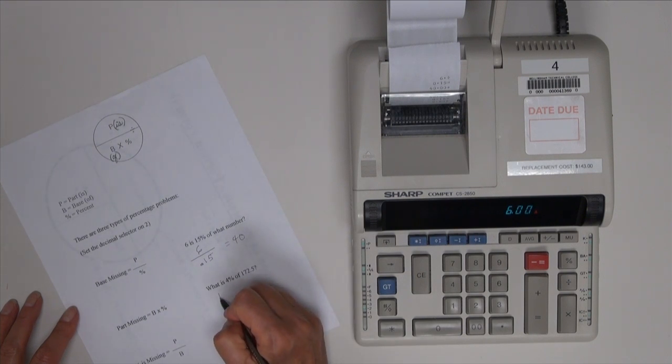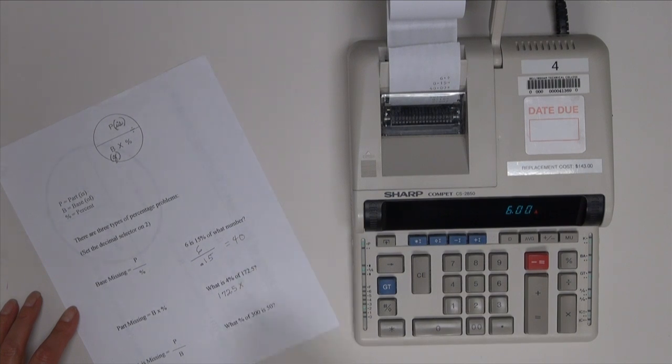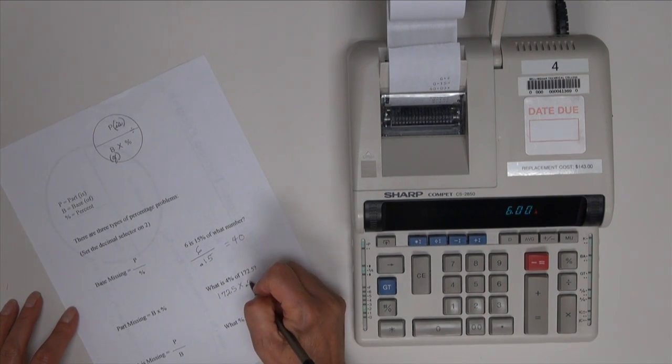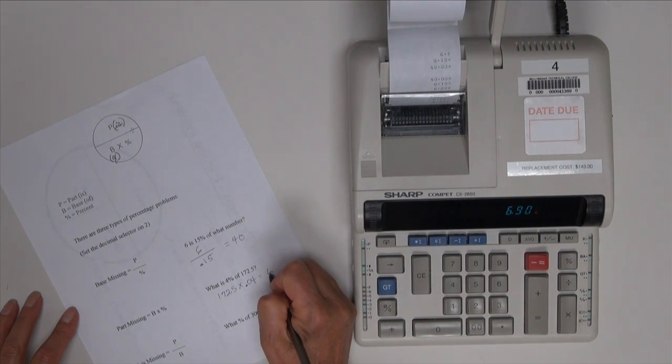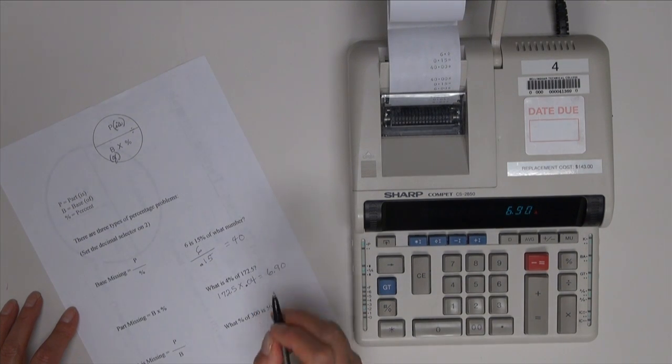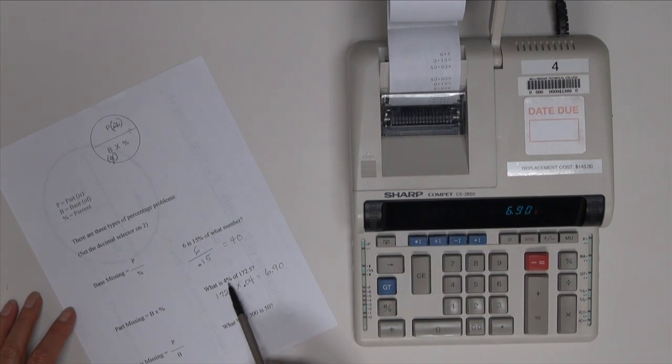So our base in this case is 172.5, and we're going to take that times 4%, which we've got to convert to a decimal to work with it. So 172.5 times 0.04, and we get 6.9. So what is 4% of 172.5?